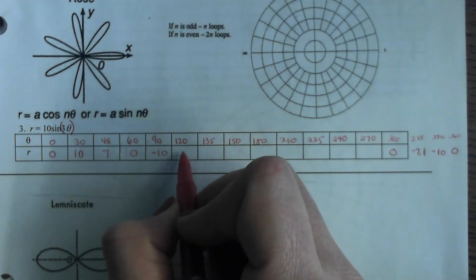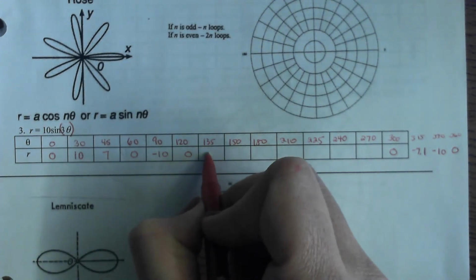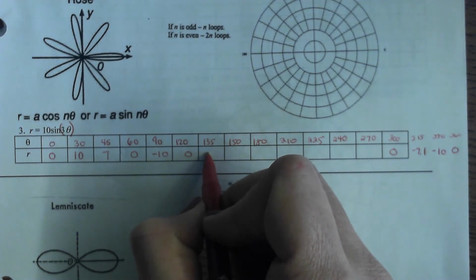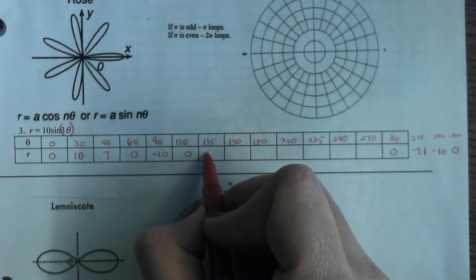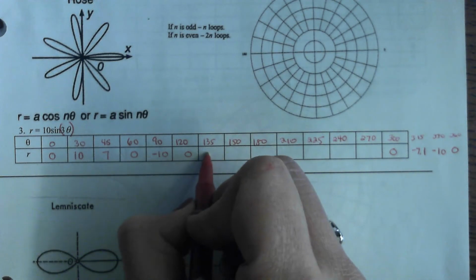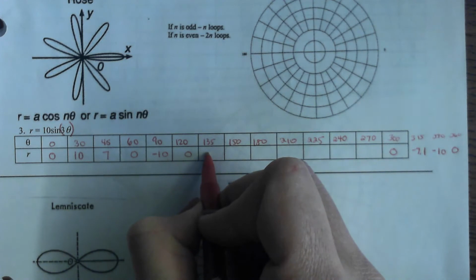Sarah, what did you get for 120? 135. Mike? Hit the 1. Yep. Clear your screen. Hit a 1, hit a 0, hit the sine. Hit 3 times 135. And then hit enter and tell me what it says. Positive?